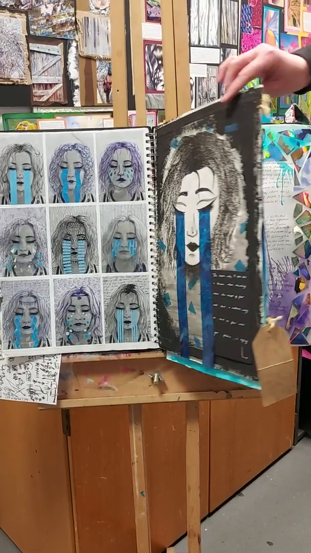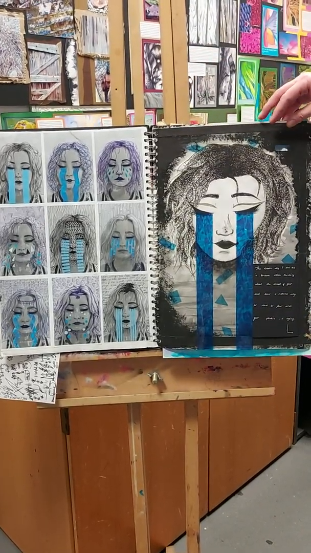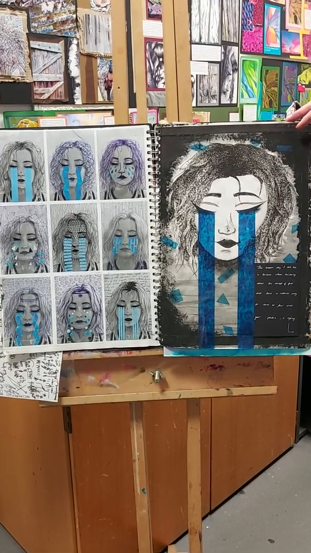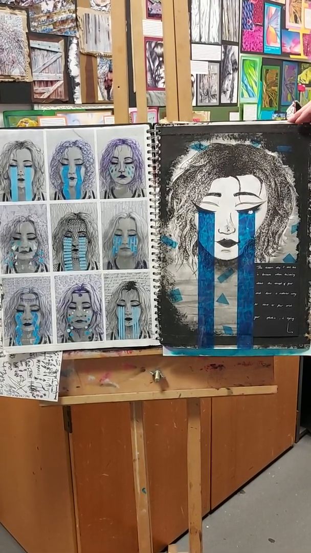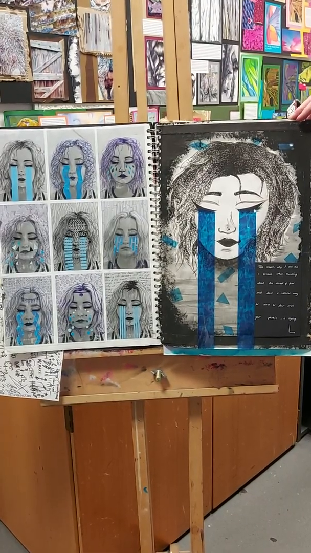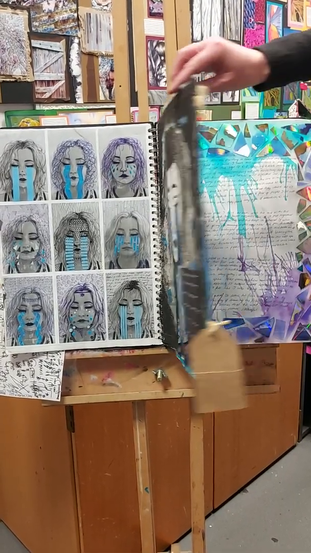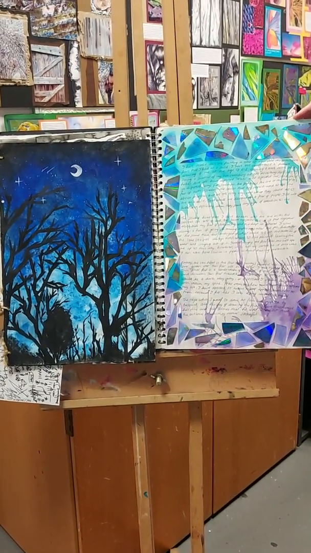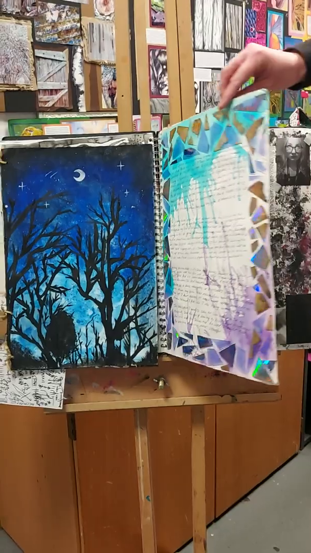But the personal project is really about you looking at artists, exploring artists, and also looking at your own personal development and really exploring a theme in depth, trying out lots of different things to start to think about coming up with your own final outcome.